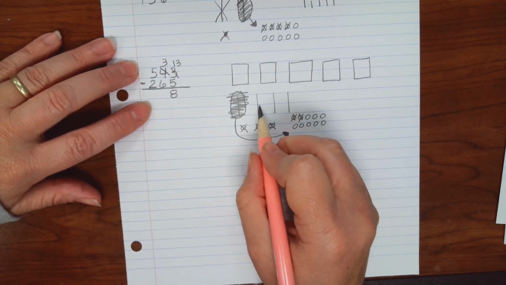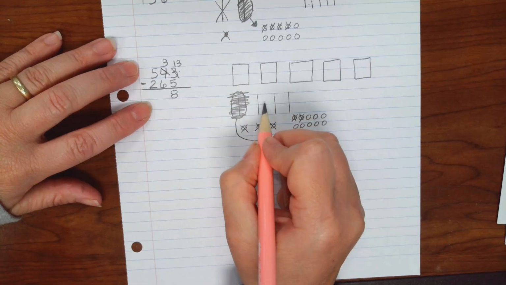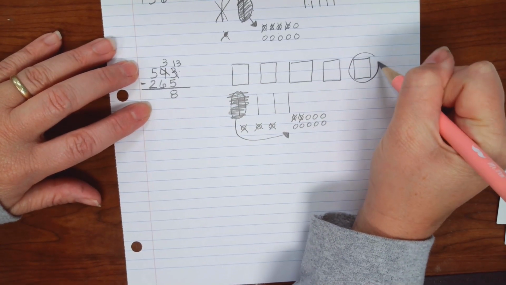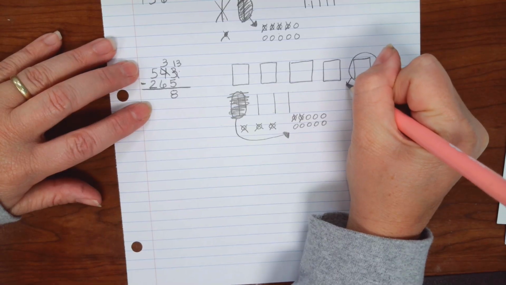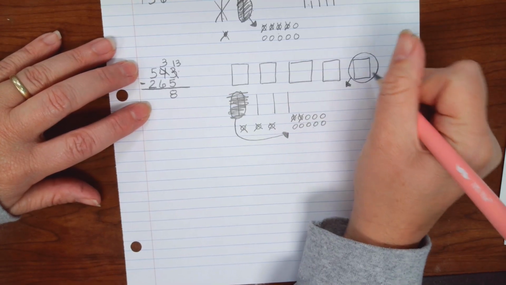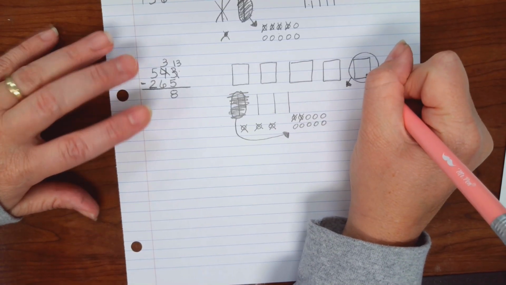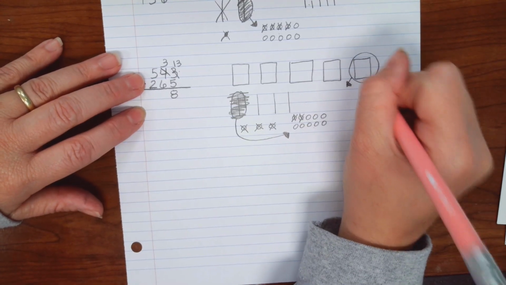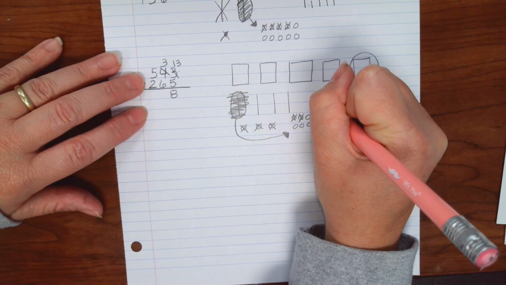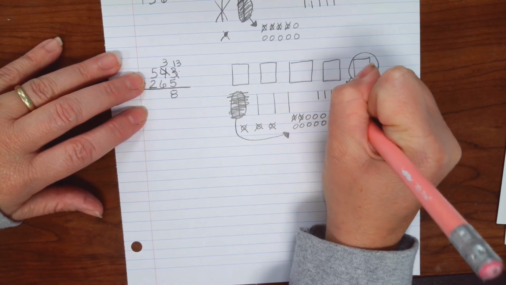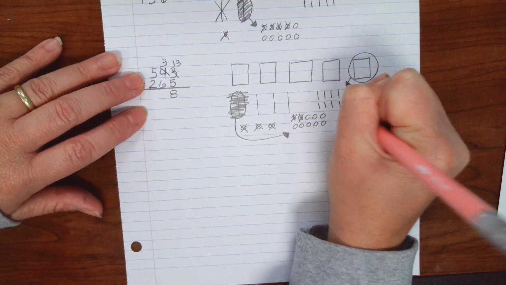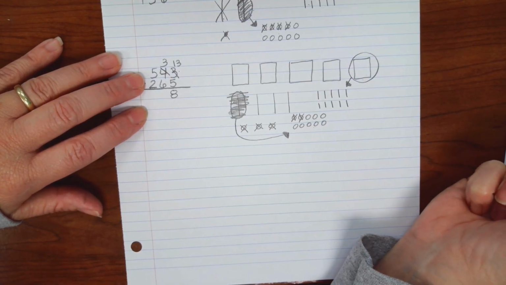I cannot take 6 away because I only have 3 10s. So that means I've got to cash in my 100. And in my 100, I've got 10 10s, because if I count by 10, I'm going to get 10 of them before I get to my 100s. So 1, 2, 3, 4, 5, 6, 7, 8, 9, 10. So there's my 10 10s.